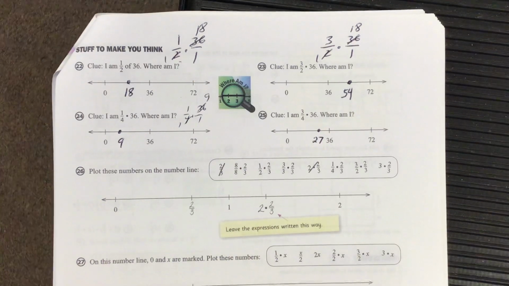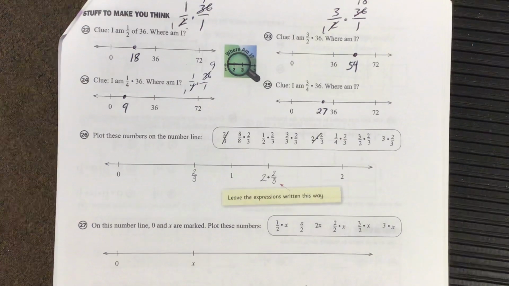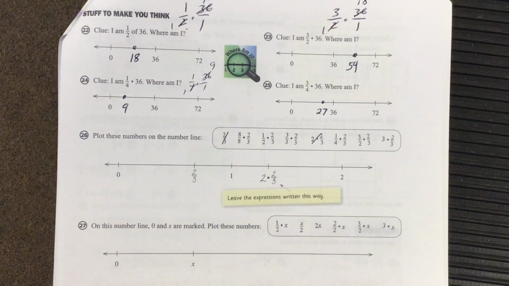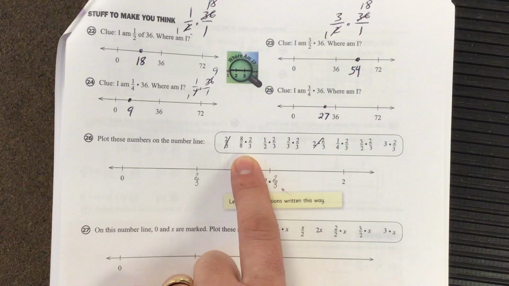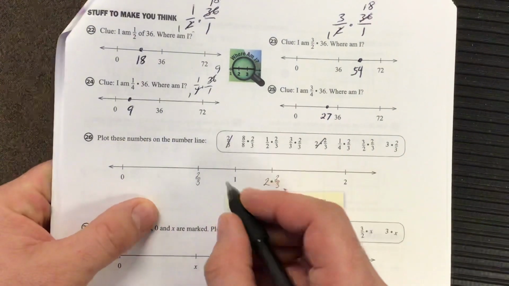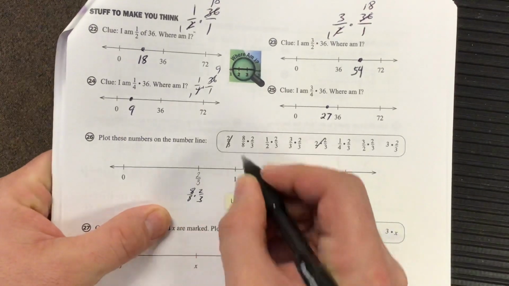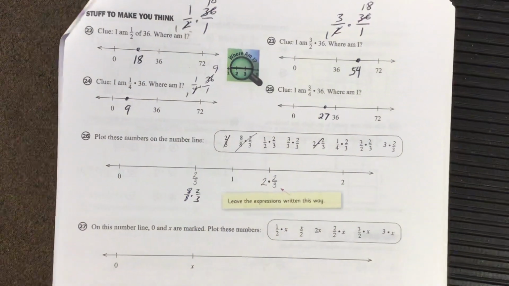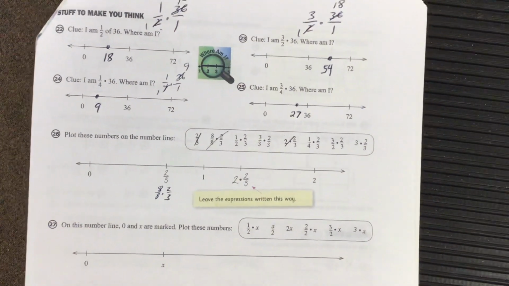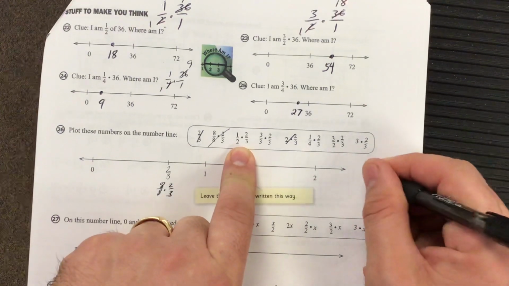Okay, question 26. We're going to plot these. 2 of them are done for us. So we have to multiply and decide where they are. What is 8 over 8 times 2/3? 2/3. 8 over 8 is the same as 1. So this one would get plotted at the same spot as this guy, because your answer there is 2/3. Kira, 1/2 times 2/3.